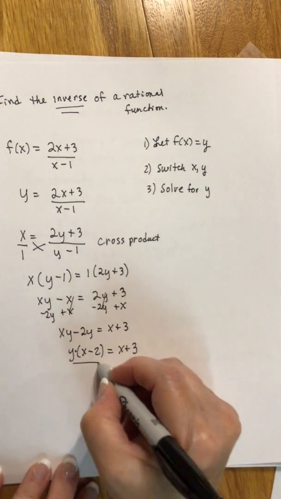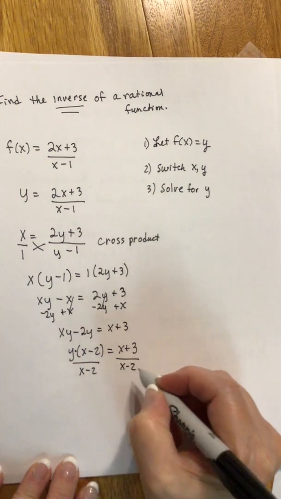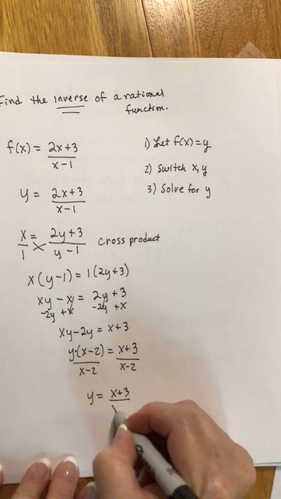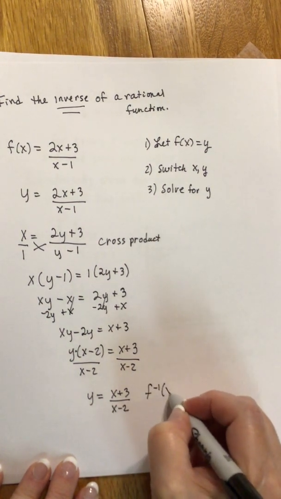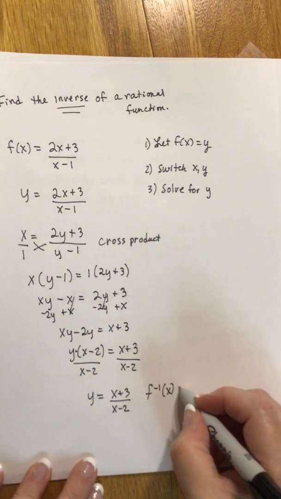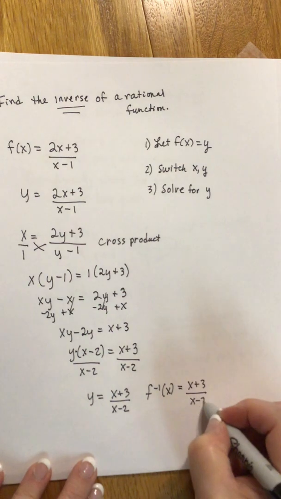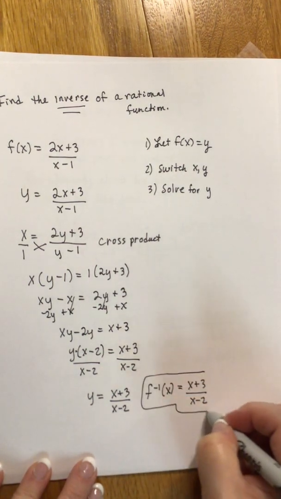We're going to divide both sides by x - 2. So I get y equals (x + 3) over (x - 2), which now would be my inverse function. f to the negative 1 of x equals (x + 3) over (x - 2), the inverse function.